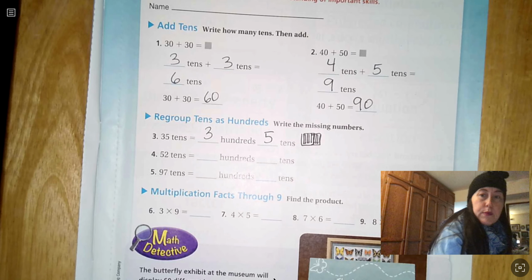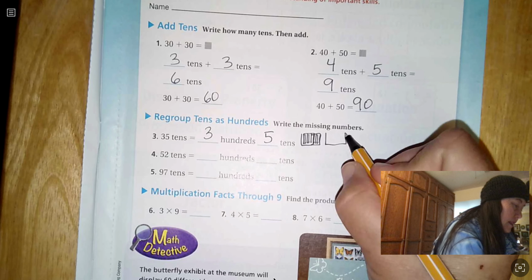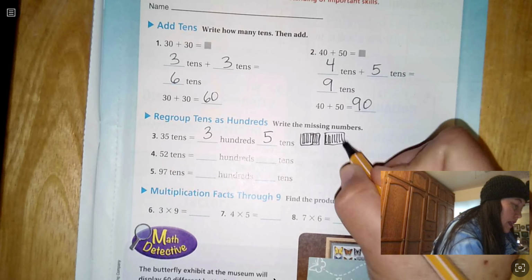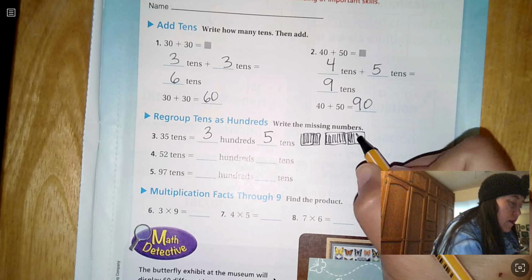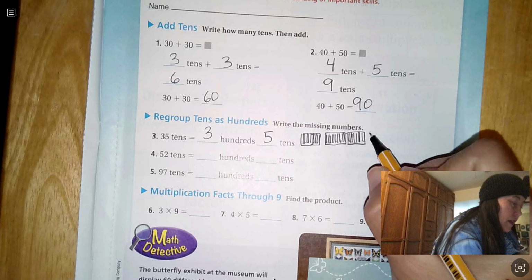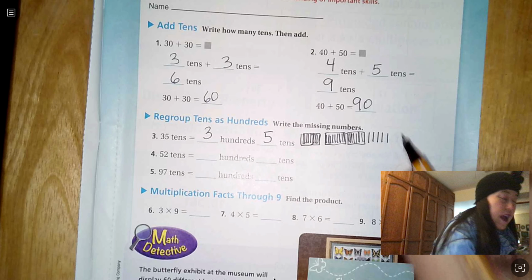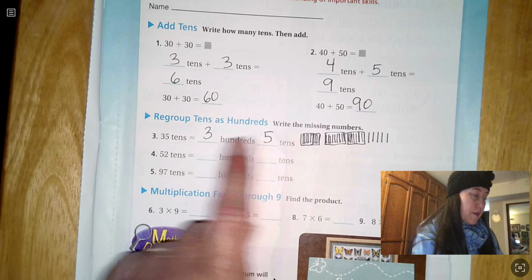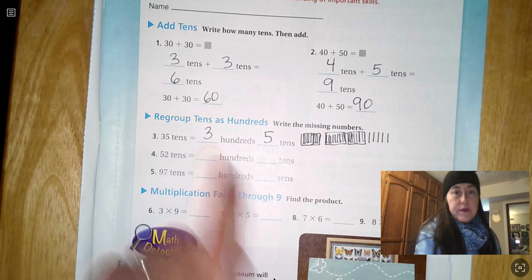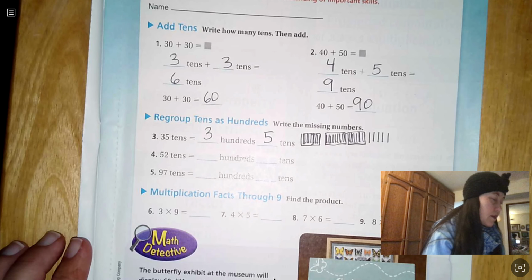If that was one block, let's say there's 1, 2, 3, 4, 5, 6, 7, 8, 9, 10. I'm not really good at drawing them, but you get the idea, right? And then you've got 1, 2, 3, 4, 5 left over. So if you have 10, 20, 30 tens, that is the same as 3 hundreds, right? So think of those place value blocks that we would use in the classroom.